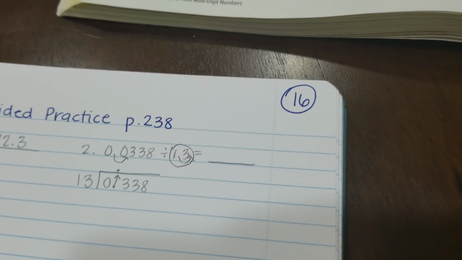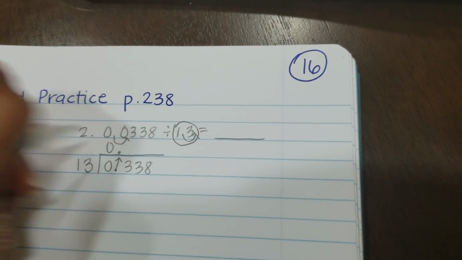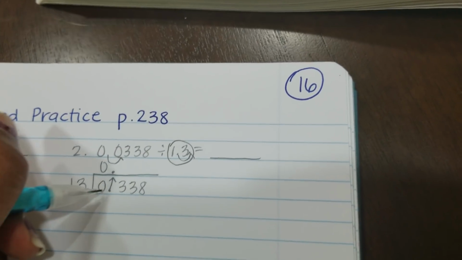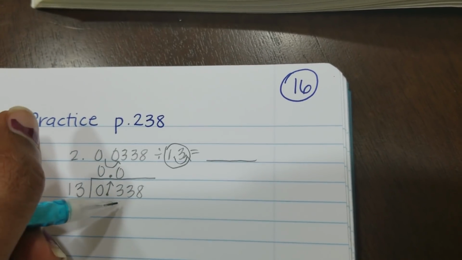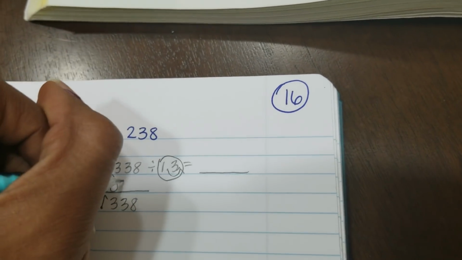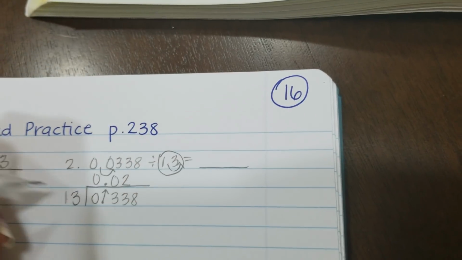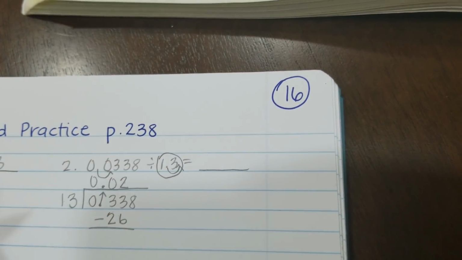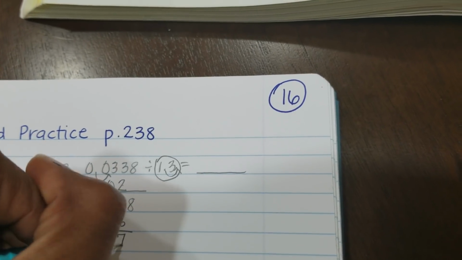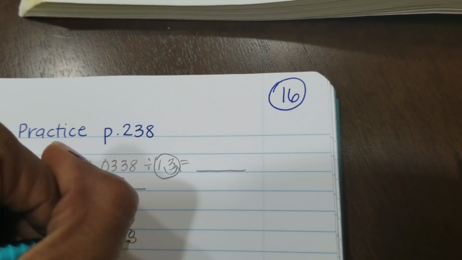Now we divide like we've been dividing all week. 13 goes into 0, 0 times. 13 goes into 3, 0 times. 13 goes into 33, 2 times. 2 times 13 is 26. We subtract to get 7, bring down our 8.